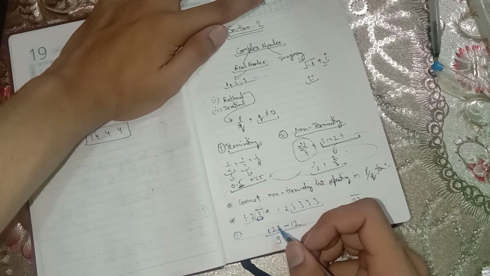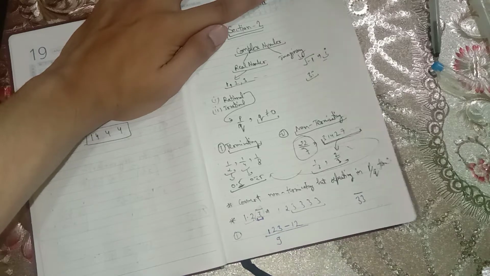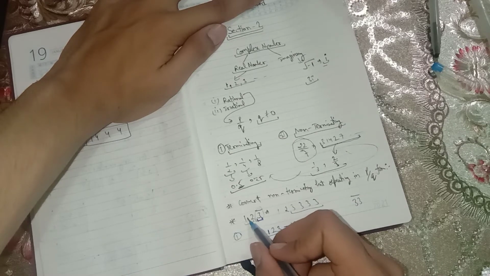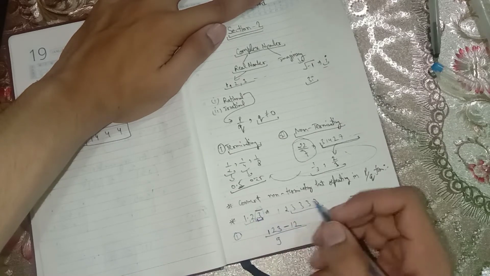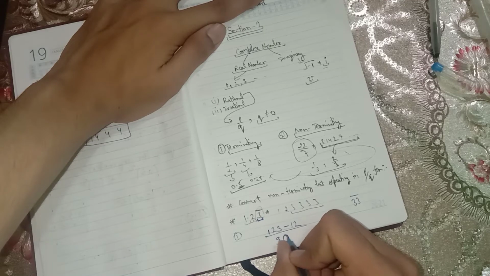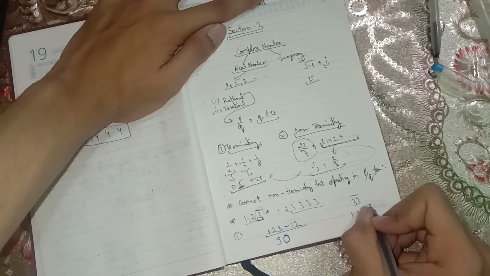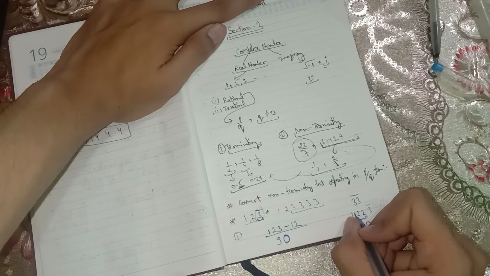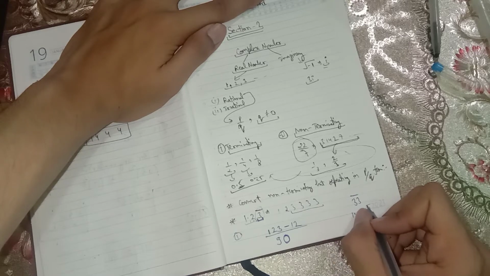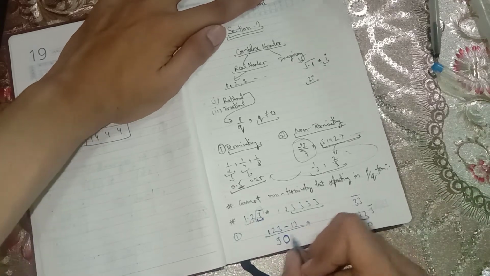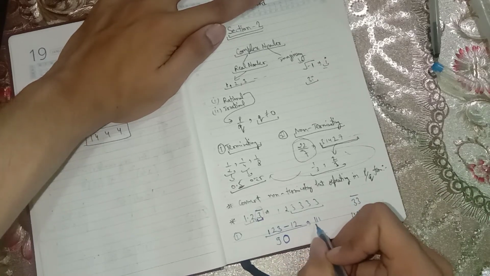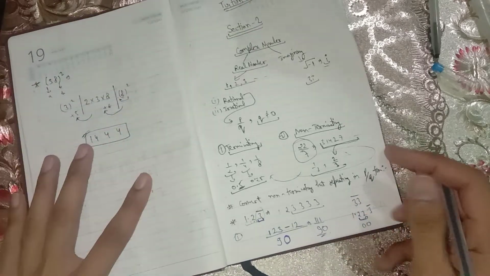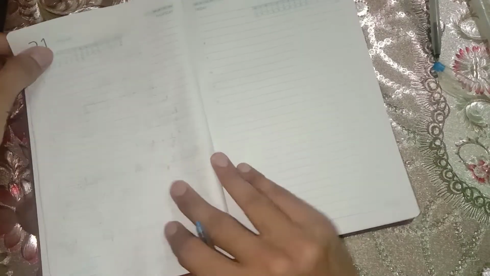As you can see here, we have only one digit between the point and the repeating digit, so I will write only one 0. If it was 1.223 bar, then I would write 00, because we have two digits between the point and the bar. So this will give our answer. It would become 111 upon 90.